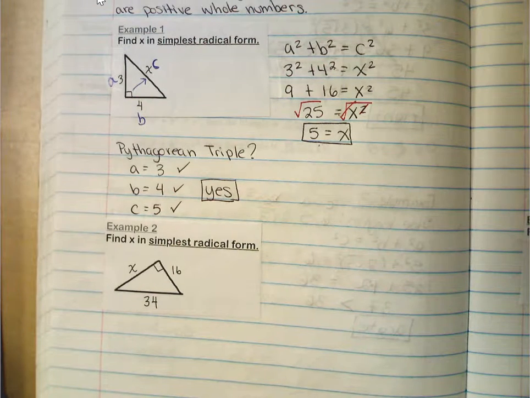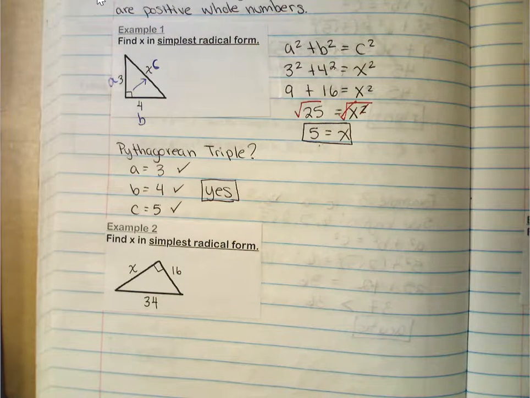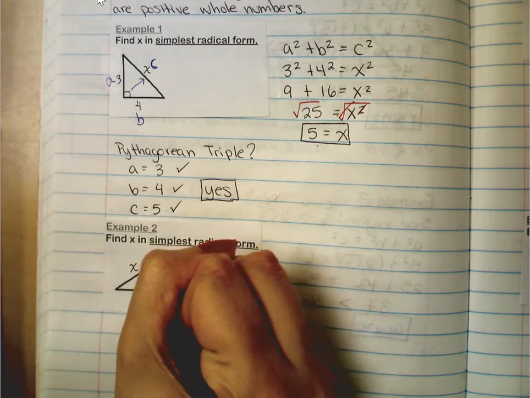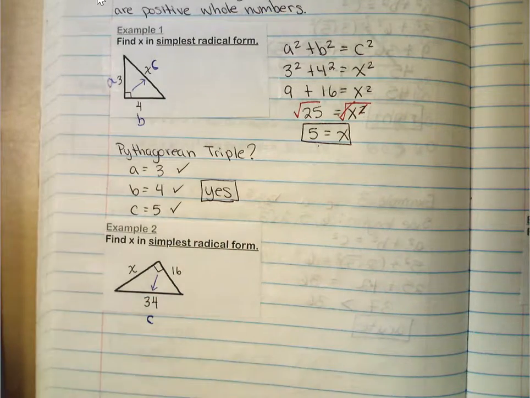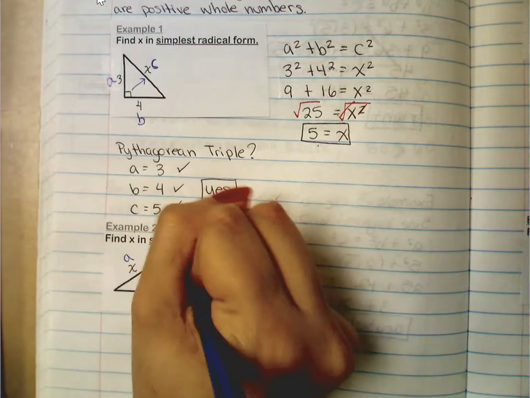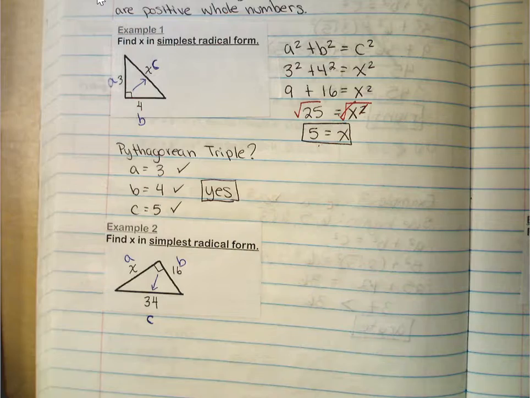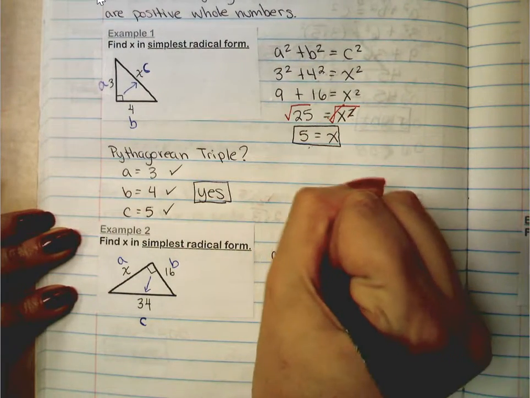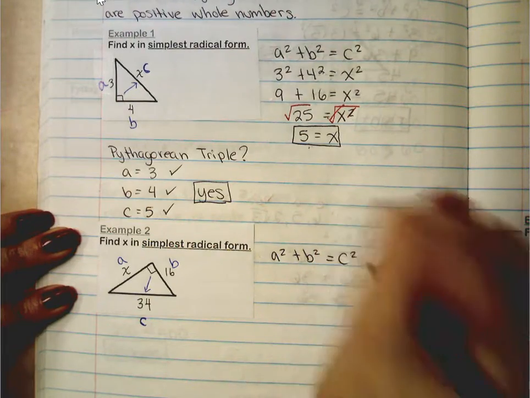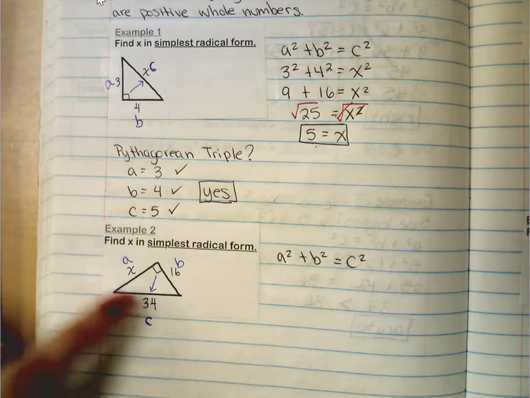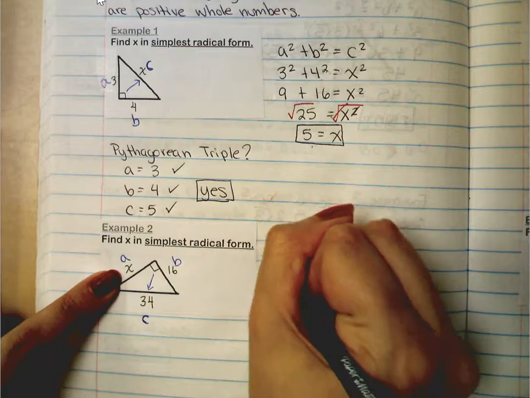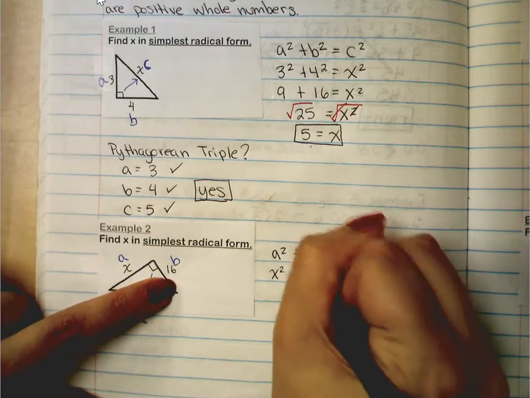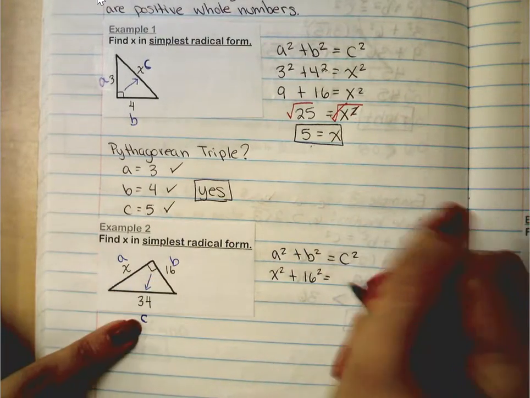In example 2, I'm going to do the same thing. The longest side is my C value, my hypotenuse, across from the right angle. The other ones are A and B. Same thing, I'm going to plug it into my theorem. My A value is X, that's what I'm trying to find. B is 16, and C is 34.